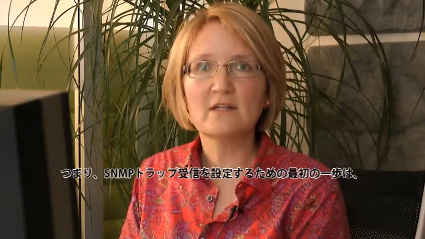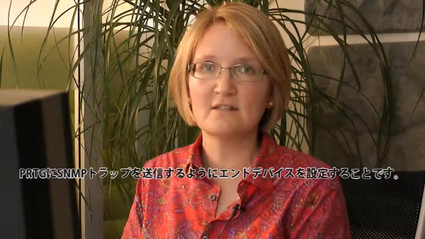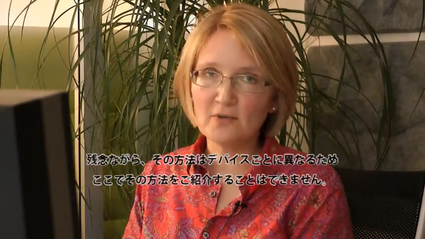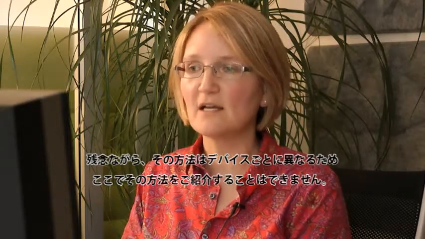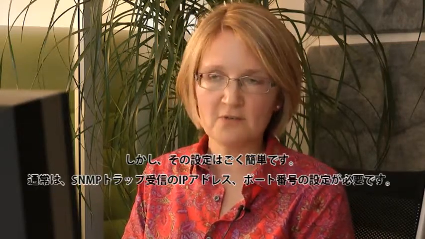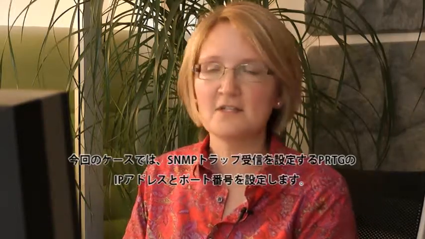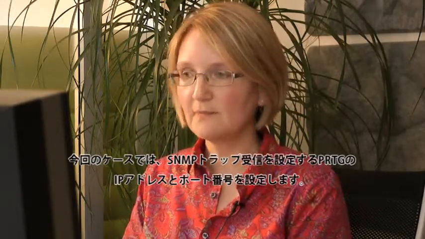So the first step in configuring the trap receiver sensor is to actually configure your end devices to send the traps to PRTG. Unfortunately, I can't show you how to do this because it's different for every device, but usually you just need to put in the IP address and maybe the port number of the target trap receiver, in this case your PRTG server.